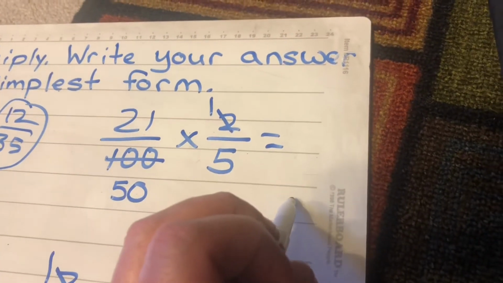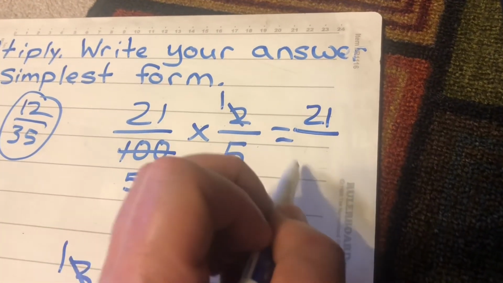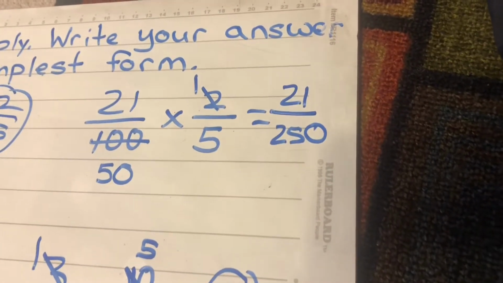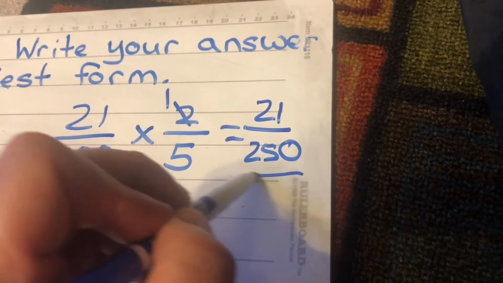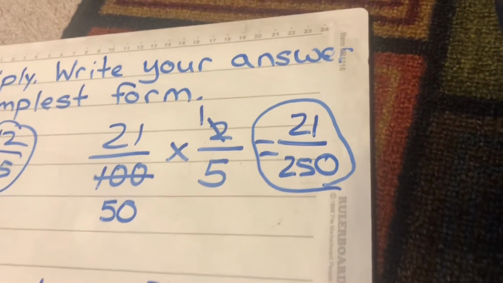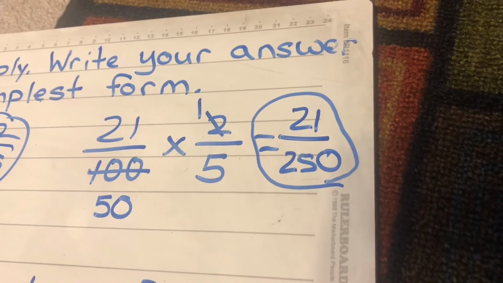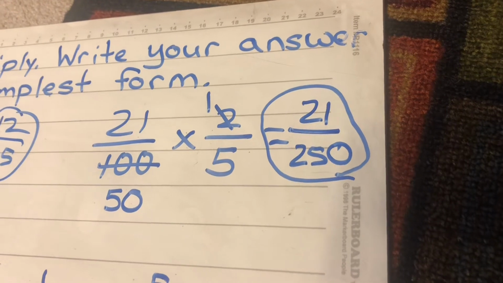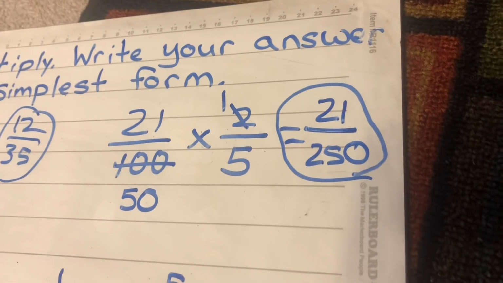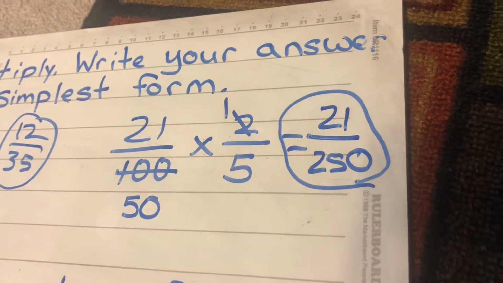21 times 1 is 21. 50 times 5, well, 5 times 5 is 25. Add the 0, I get 250. Nothing besides 1 can go into both 21 and 250. And when you have some of these bigger numbers, it's going to be something obvious, like they're both even numbers, or they're both divisible by 5, or they're both divisible by 10 because both numbers end in a 0. It's going to be something like that if those bigger numbers can be simplified. But there's no number besides 1 that can go into both 21 and 250.